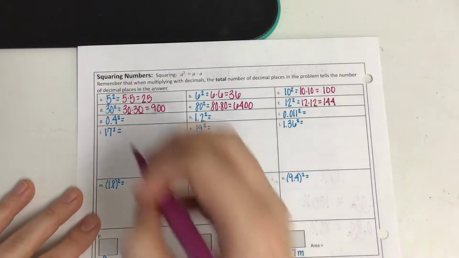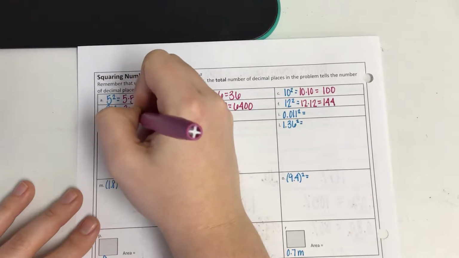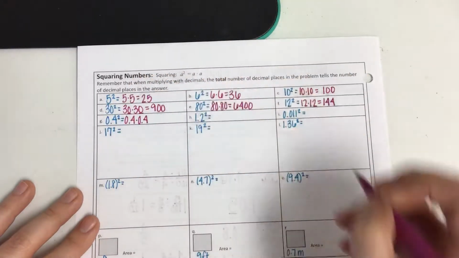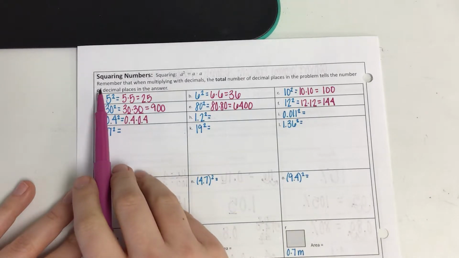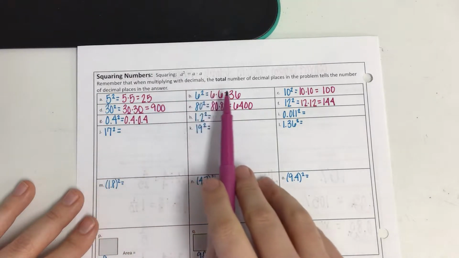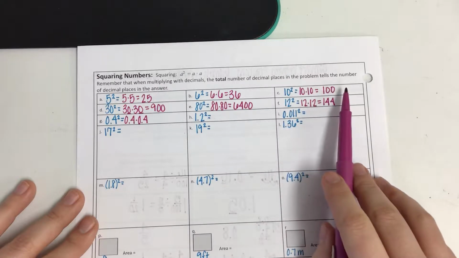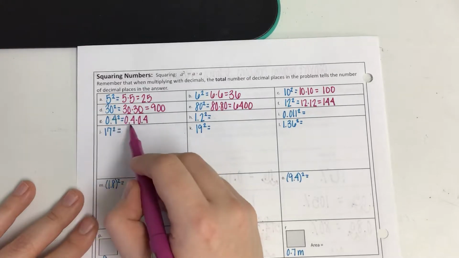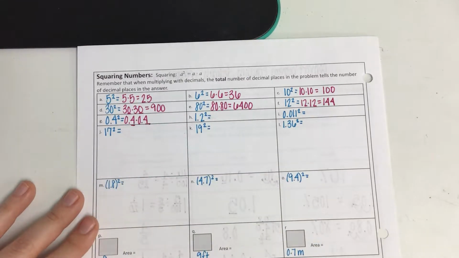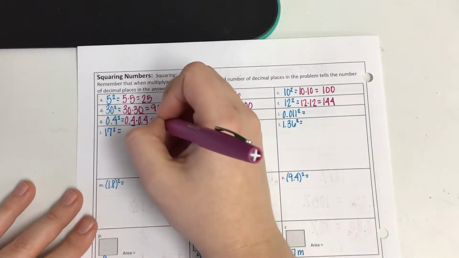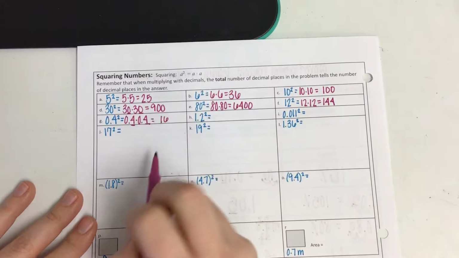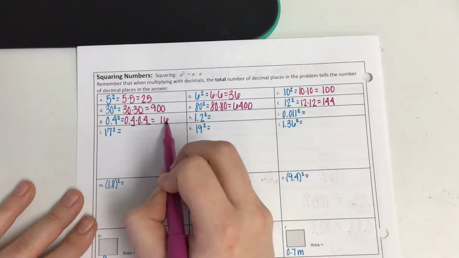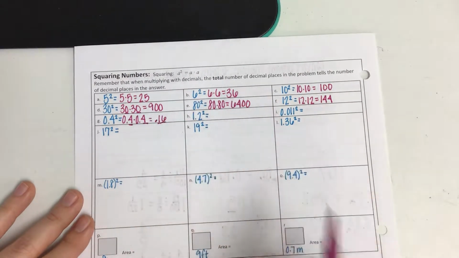Okay, now we're getting to decimals. So we have 0.4 squared, which is 0.4 times 0.4. Okay, so I have a little hint up here. It says, remember that when multiplying with decimals, the total number of decimal places in the problem tells the number of decimal places in the answer. So we have 2 decimal places in our problem, which means we're going to have 2 in our answer. So we can go ahead and do 4 times 4, which is 16. But I have to have 2 decimal places in my answer. So I will have 1, 2, which means that my decimal is going to go in front of my 16.